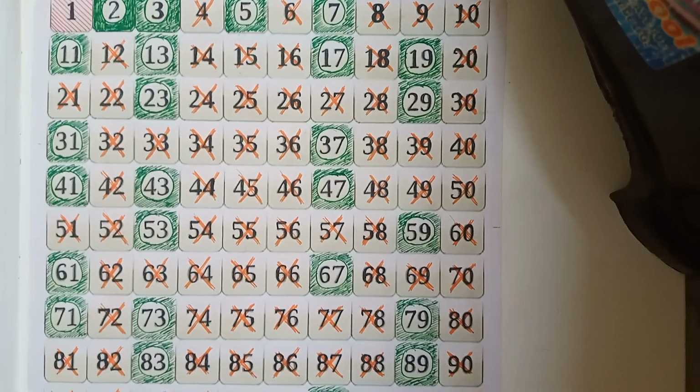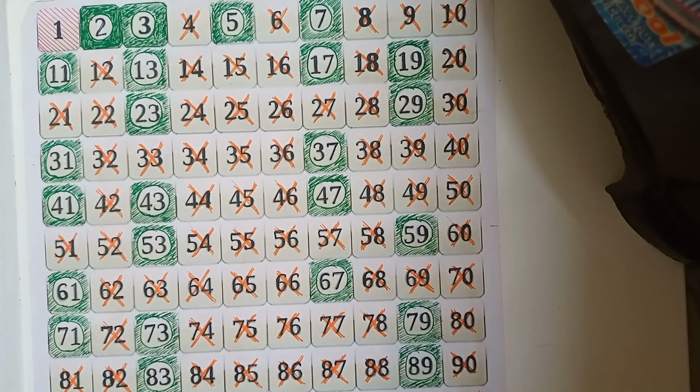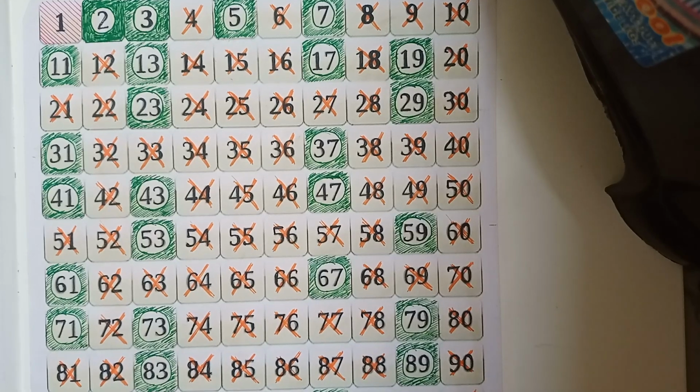We can go even up to 200 also, it is up to you. So this is a method to find out prime numbers. I hope you understand this project.